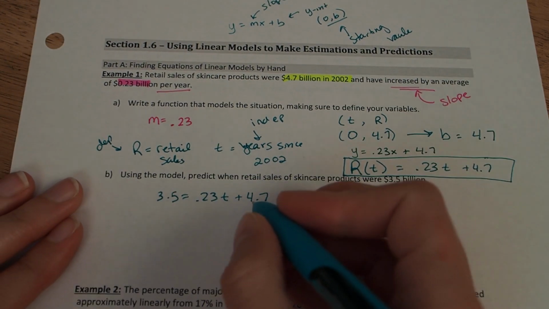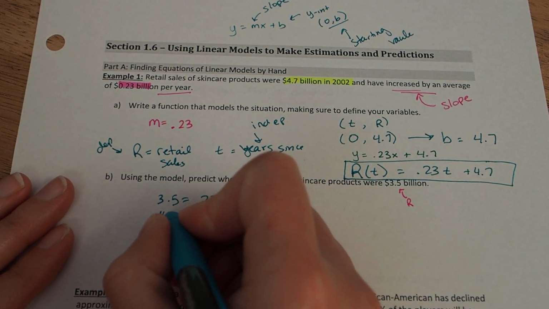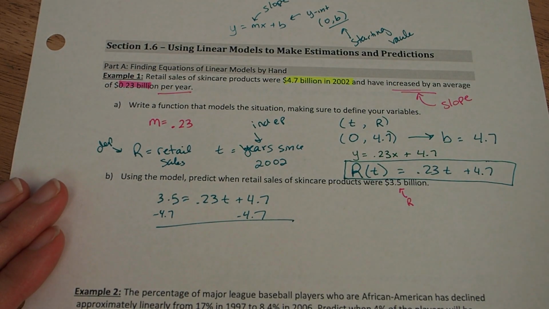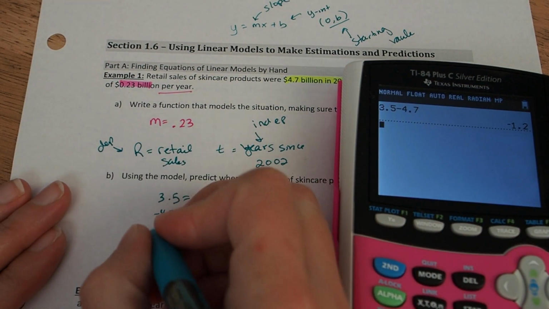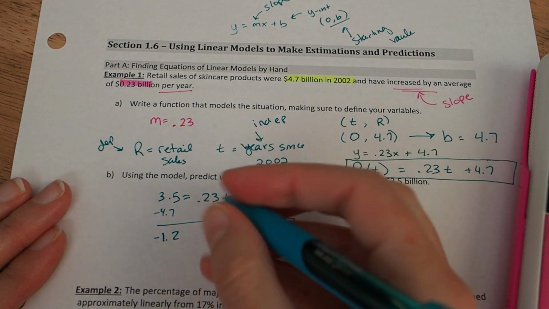Okay, so we're solving for t. I'm going to want to subtract 4.7 from both sides. And let me grab my calculator. I need to do 3.5 minus 4.7. So that gives me negative 1.2 equals 0.23t.